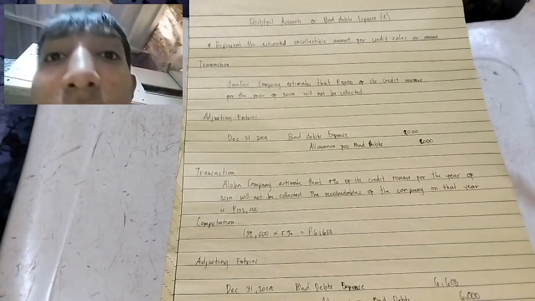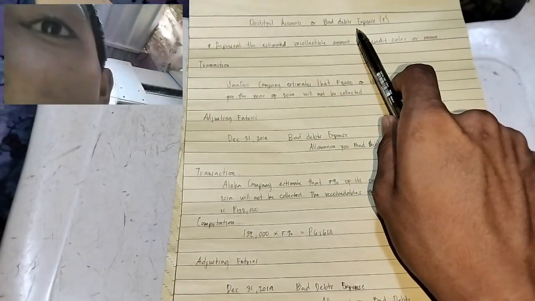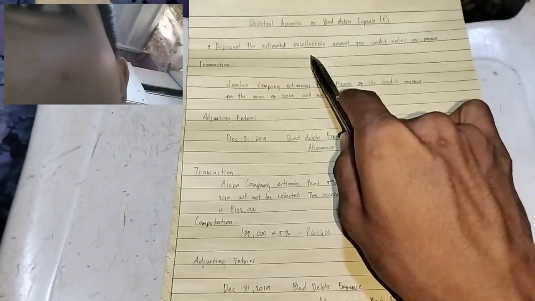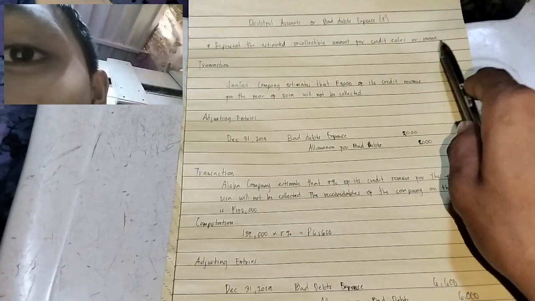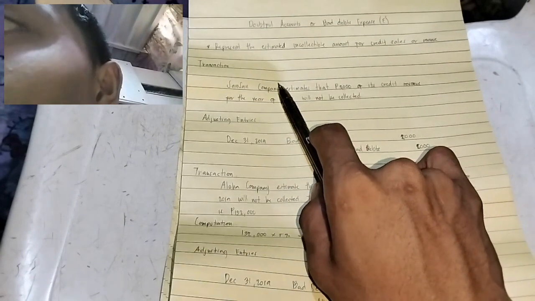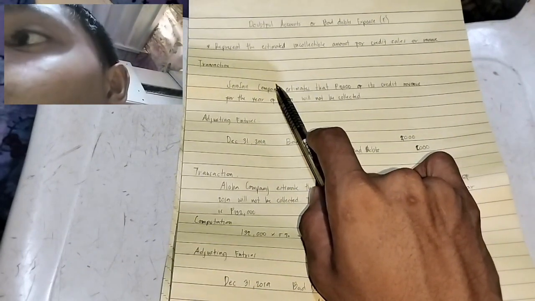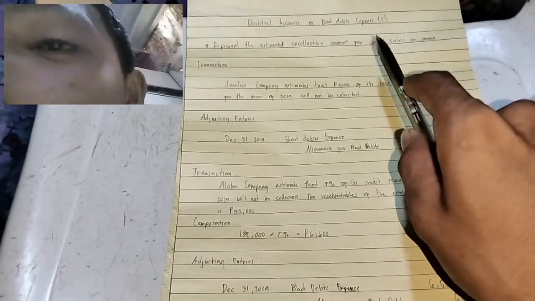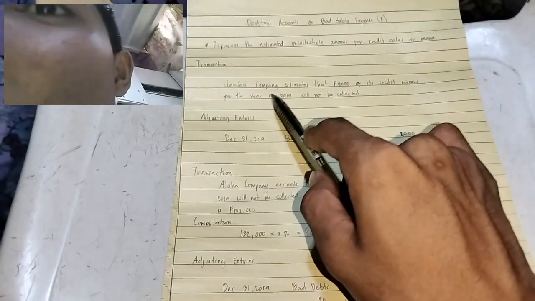And the last is the doubtful accounts or bad debts expense. Represents the estimated uncollectible amounts of credit sales or revenue. These are expenses that the company nagpautang na may na-estimate sila na dili na mabayaran. Ang meaning na is doubtful accounts. So, let's have a transaction.